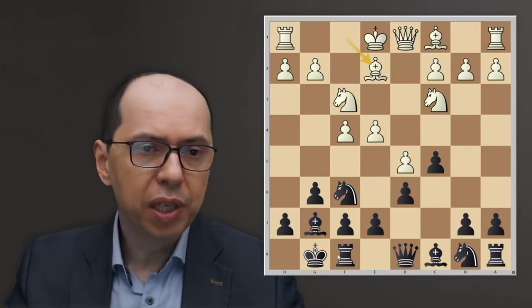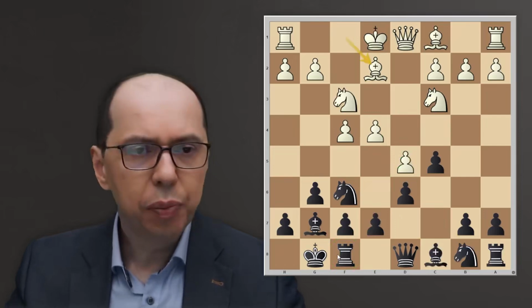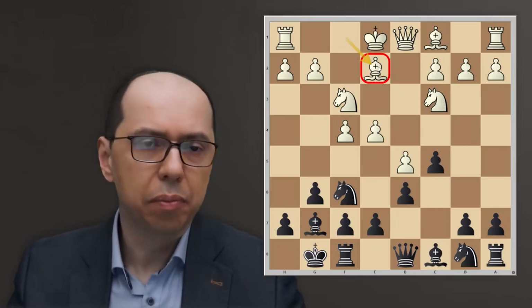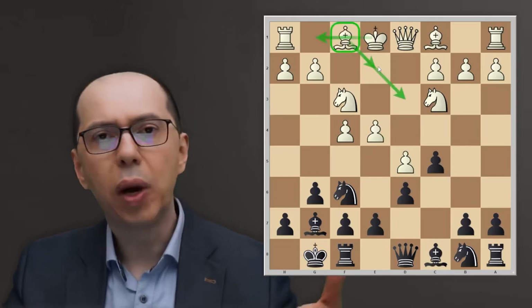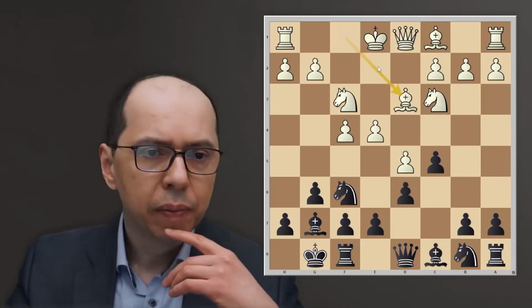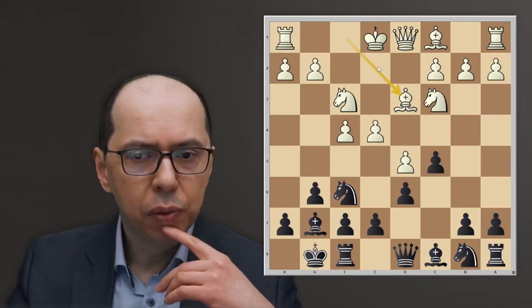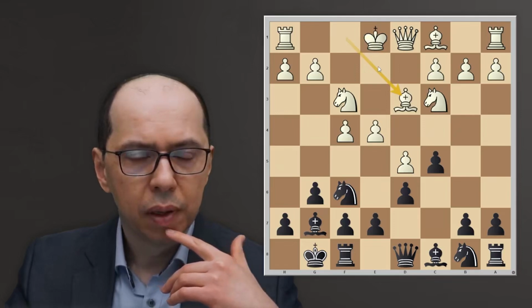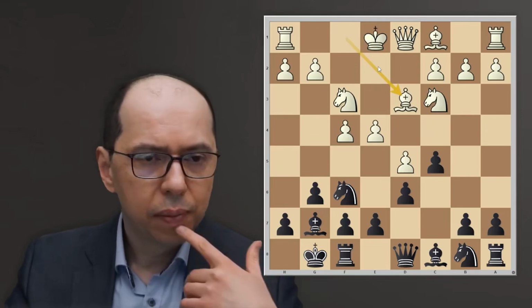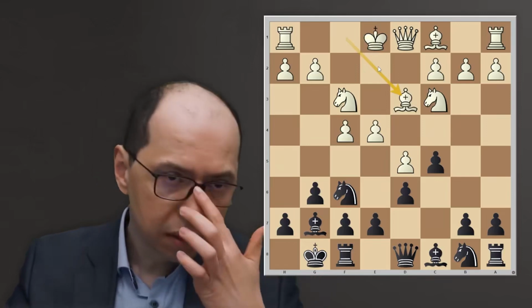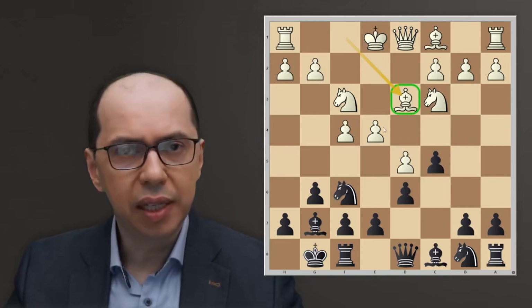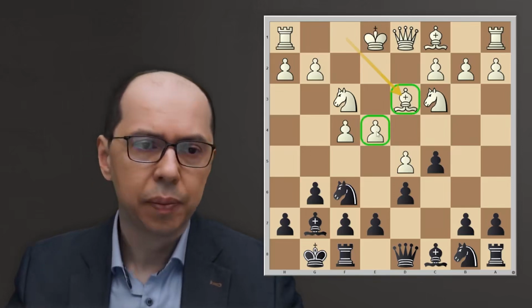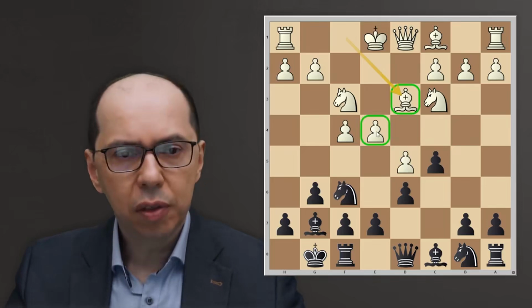This line being bishop e2. Bishop e2, you could say, is maybe a passive square, and you could ask why wouldn't white automatically develop the bishop to a more active square. The bishop is traditionally a bit better on d3 in these lines because it covers the pawn on e4.